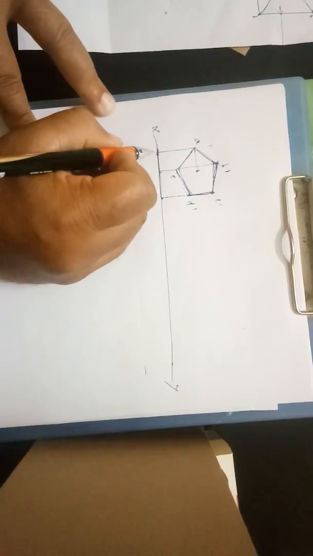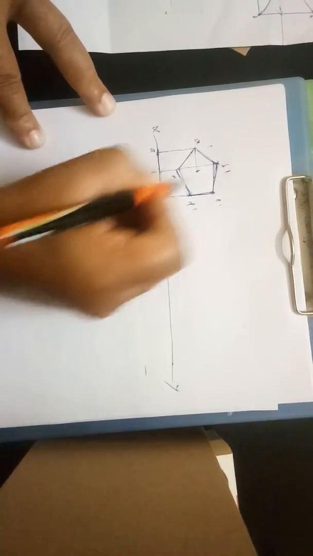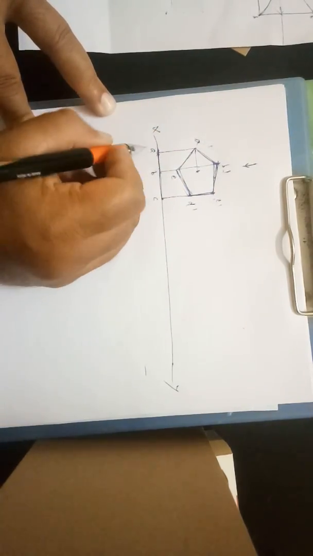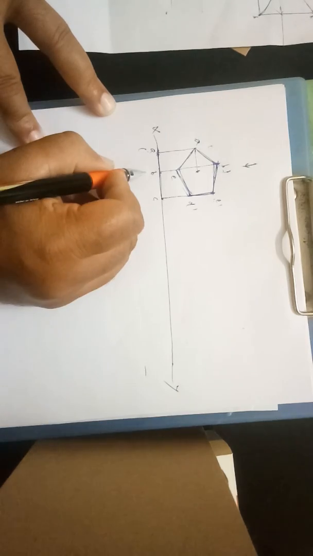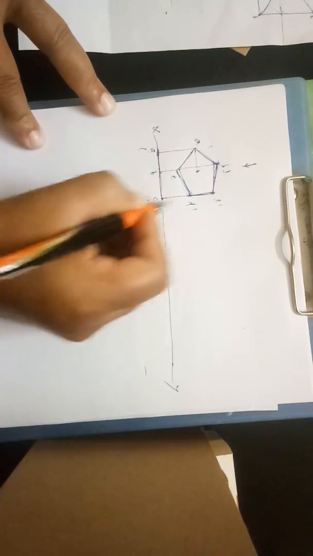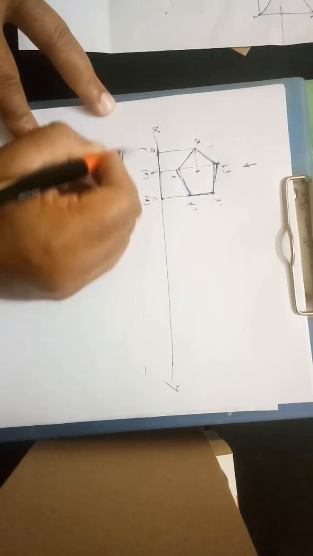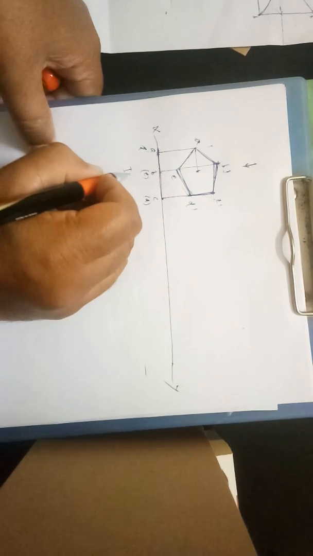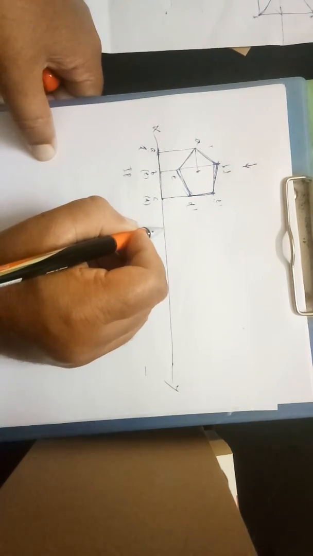Okay, next this will be A, B and C. If you look from the top, you will see A, B, A dash, B dash and C dash. So A, B, C are visible in the top view and D is invisible and E is invisible. Okay, so next fulfill the VP condition. This is the initial position and next is the VP condition.